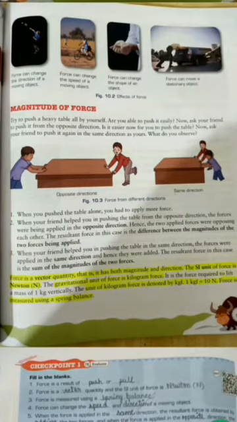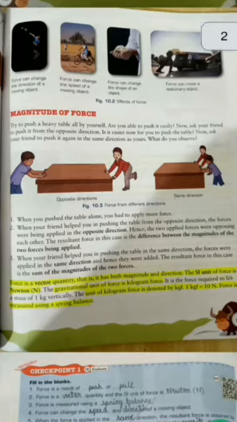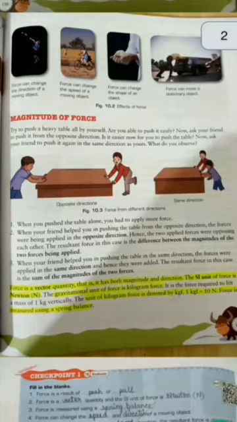For example, consider the case in this diagram, that is 10.3, it has been given. Two kids are there, they are applying force on the table from the opposite directions, right? Even though the magnitude of force will be there, the net force on the table might be zero if they are applying the same force.